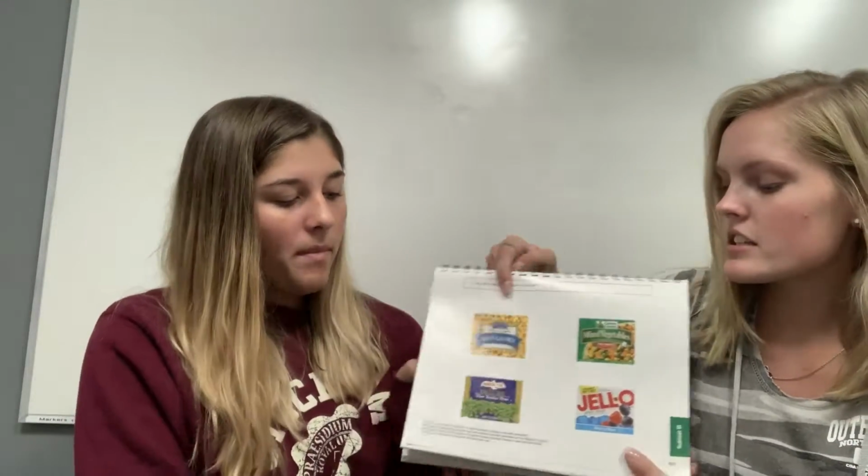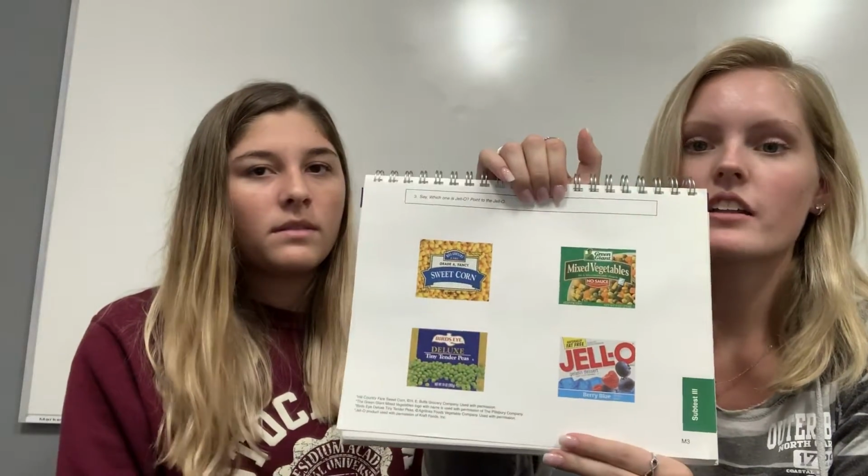Some drawbacks of the TERA3 are that it is only available in English, so if you are an ELL student, you cannot use this form of assessment for reading. Another one is that children can easily just recognize certain pictures without being able to actually read them. So we had this example that asked the children to point to which one is Jell-O, and they might just be able to recognize the Jell-O image rather than reading that it says Jell-O on it.